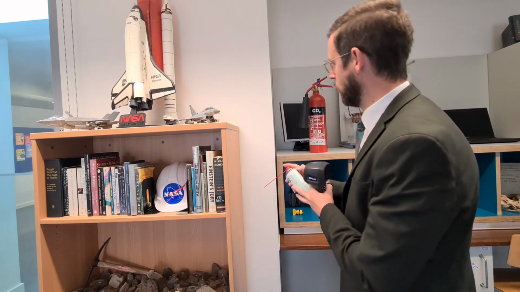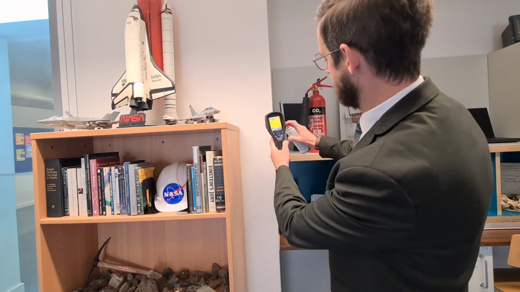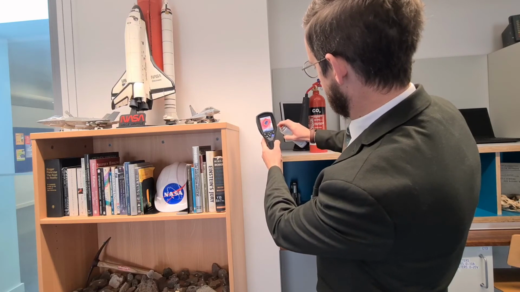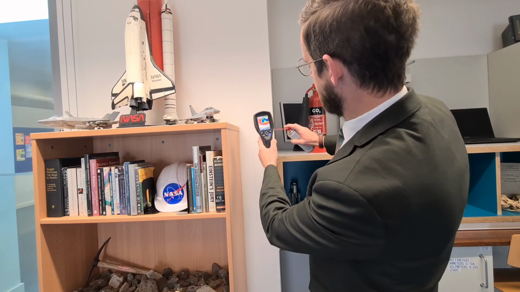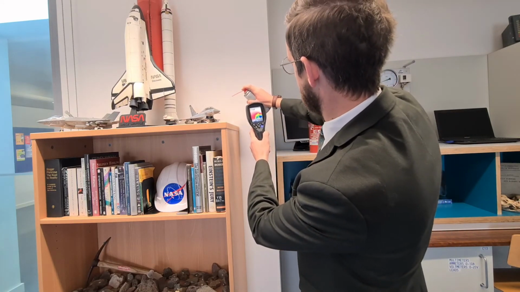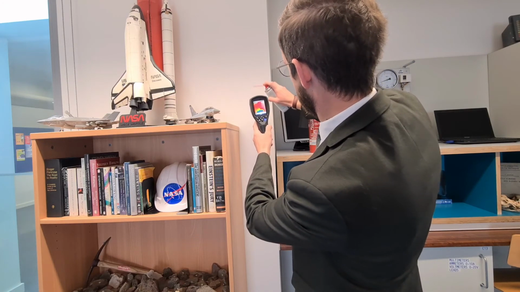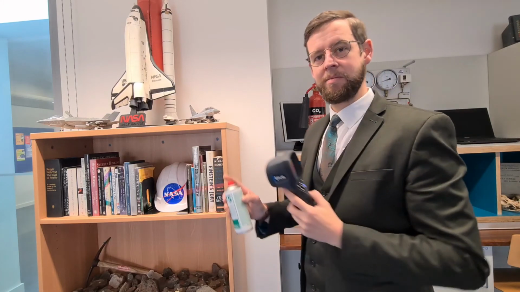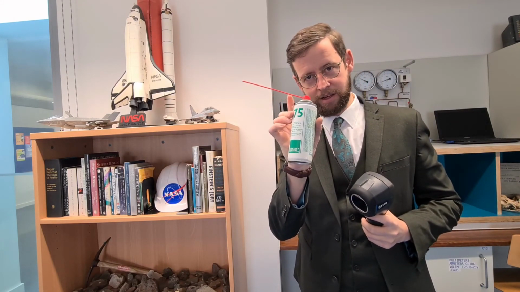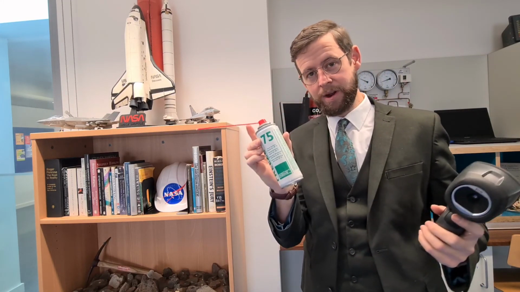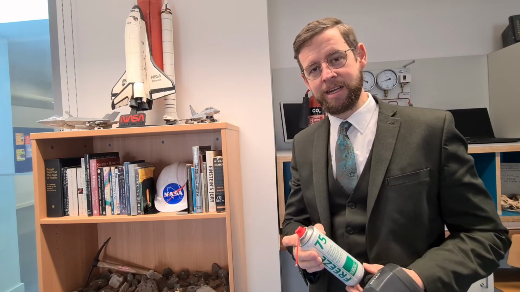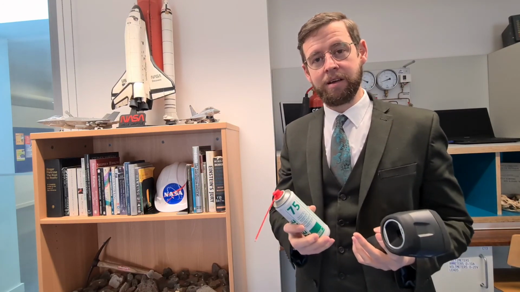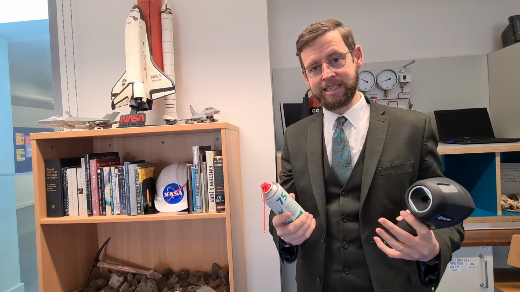So if I spray the wall here, you can see I'm actually creating, I can write my name. That's the worst hello I've ever seen. But basically what comes out of a canister like this is colder than the air around it, and that's because of the fact that it's decompressed.